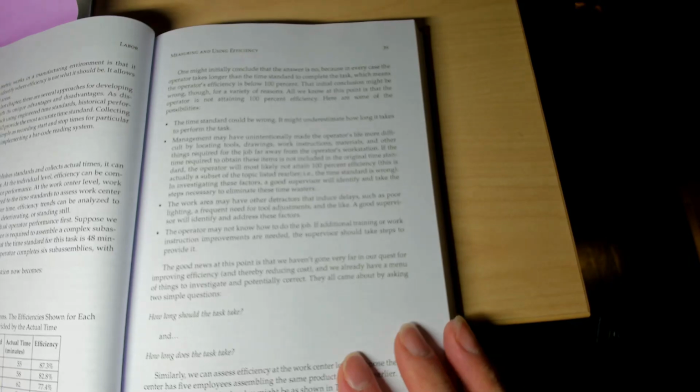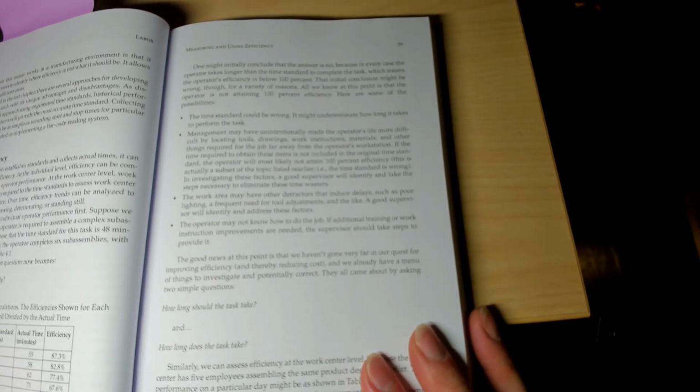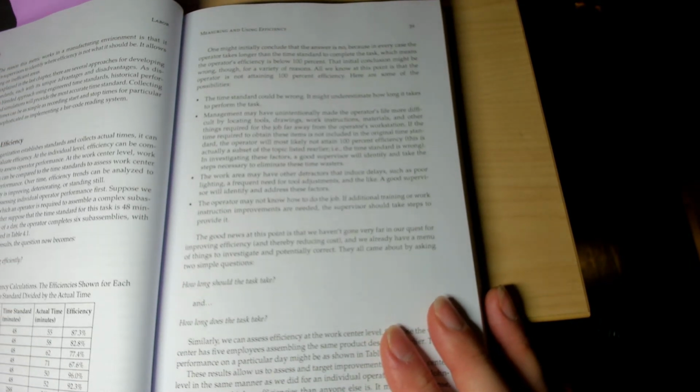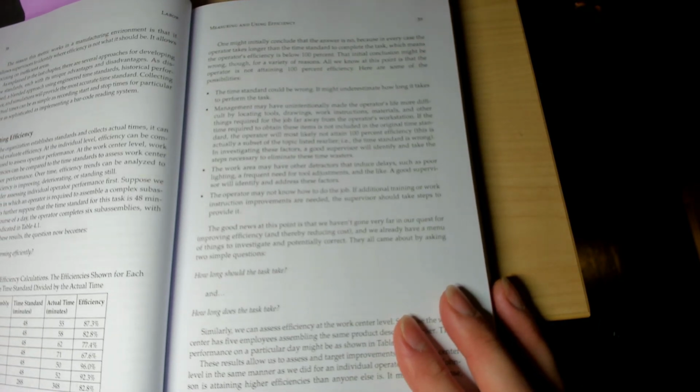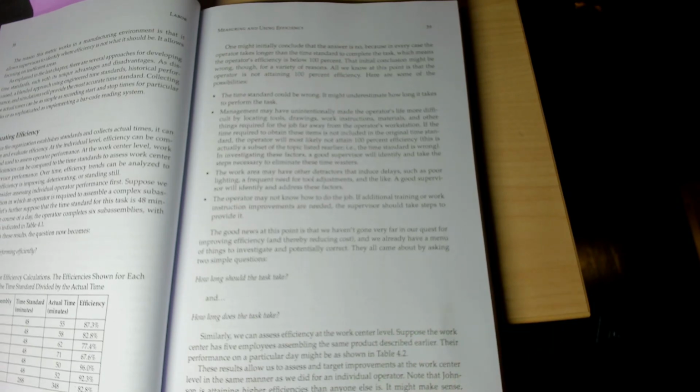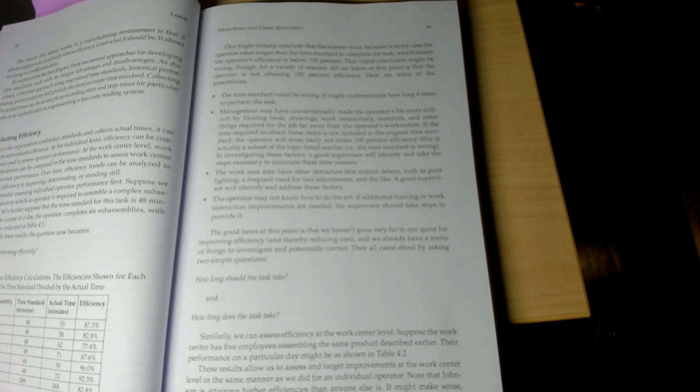One might initially conclude that the answer is no, because in every case the operator takes longer than the time standard to complete the task, which means the operator's efficiency is below 100%. That initial conclusion might be wrong, though, for a variety of reasons. All we know at this point is that the operator is not attaining 100% efficiency. Here are some of the possibilities. The time standard could be wrong. It might underestimate how long it takes to perform the task.